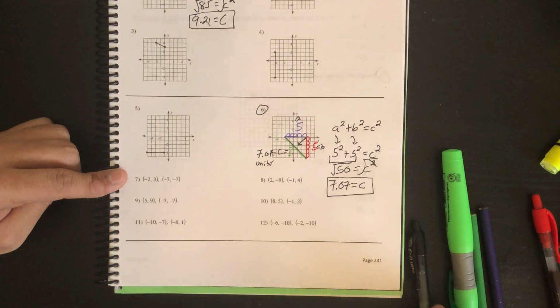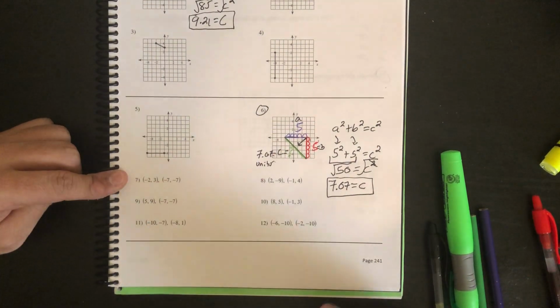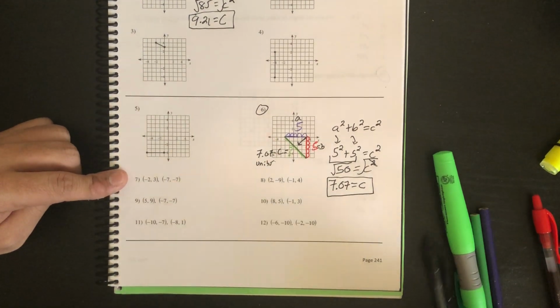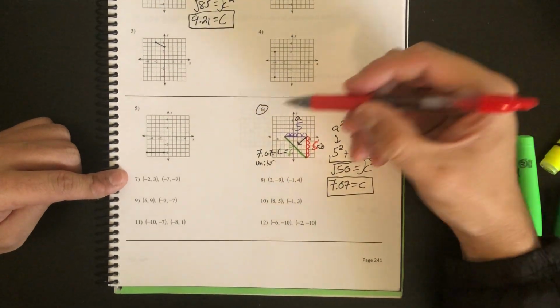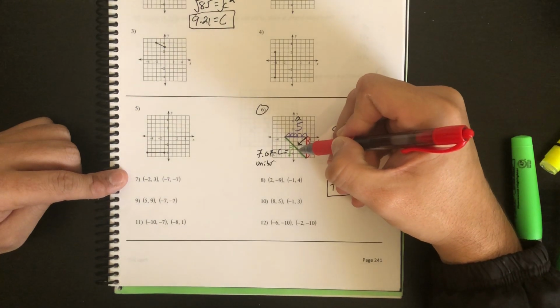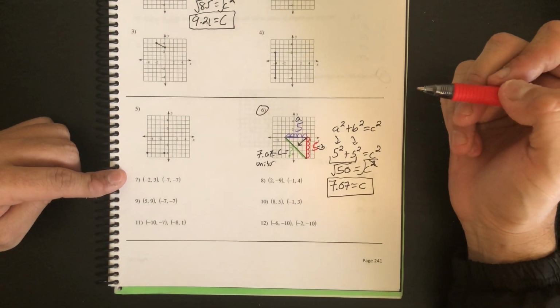Now, it's important that when you're finding the distance of this line, you cannot count down the line. So don't sit here and say, well, Mr. Gomez, if they're asking me to find the distance, couldn't I just go 1, 2, 3, 4, 5, 6? No, that's not how it works.